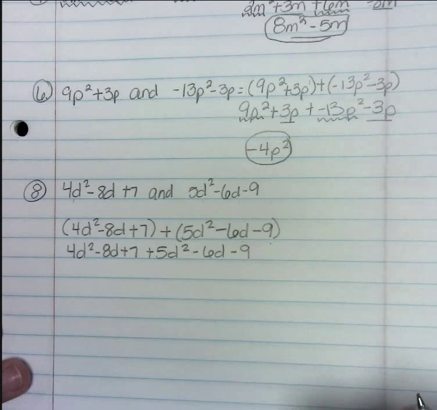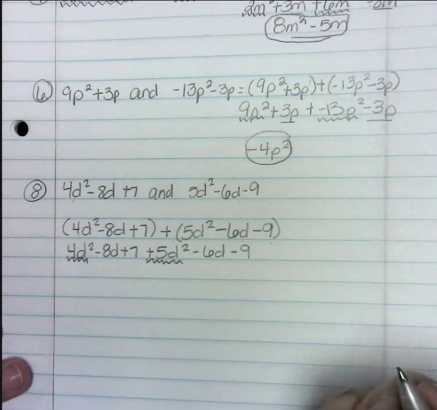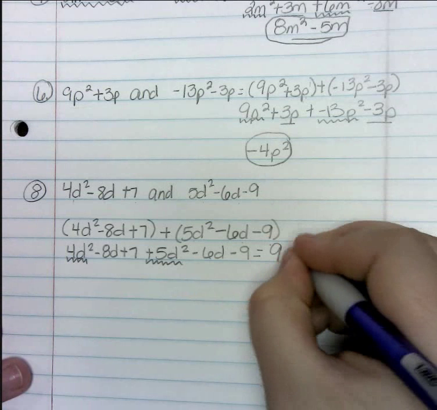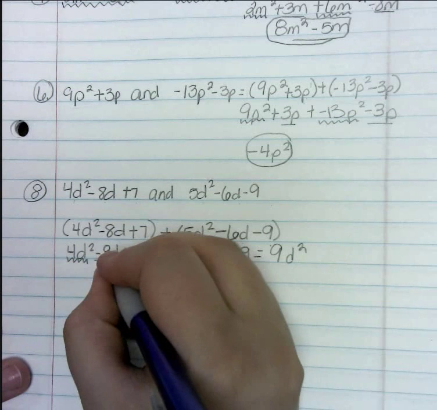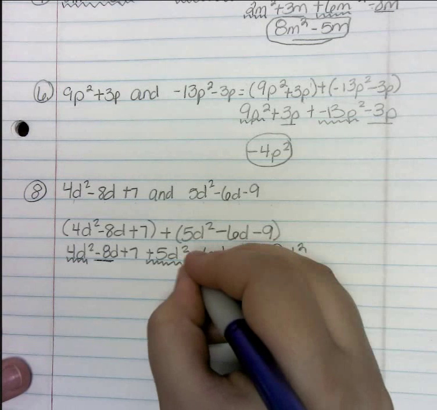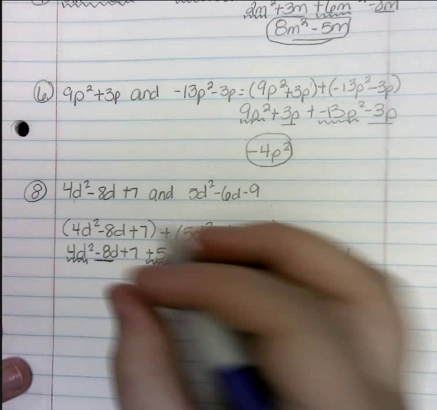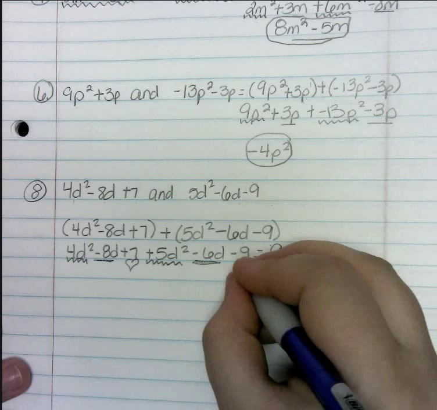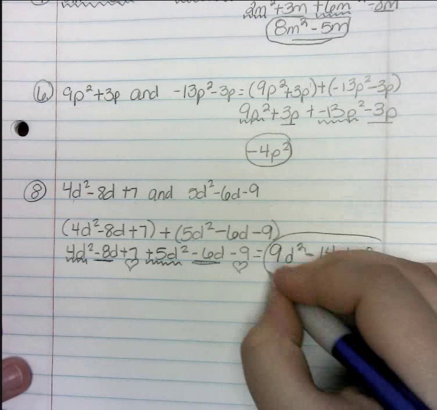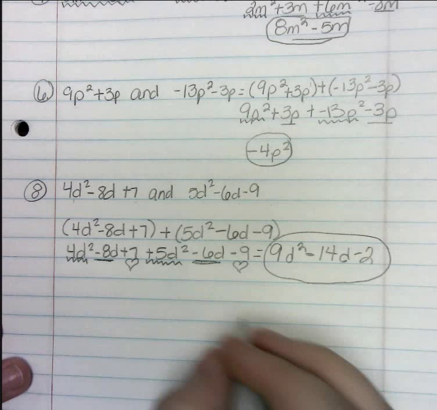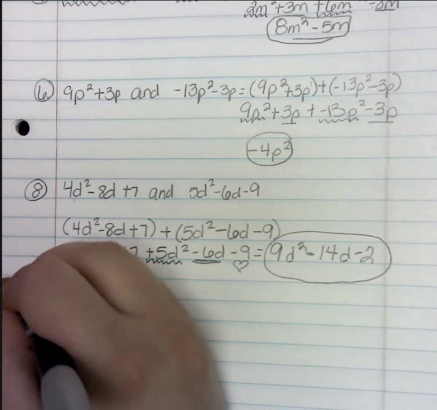So now I'm going to combine my like terms. 4d squared plus 5d squared is 9d squared. Negative 8d, sorry about that, minus 6d is negative 14d. And then my 7 minus 9 is negative 2. Oops.